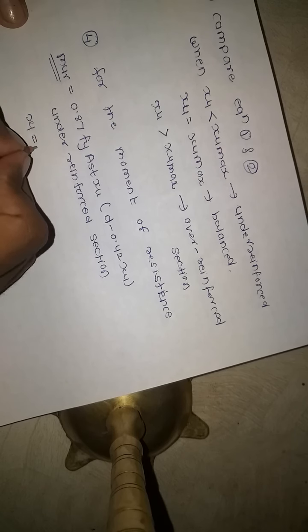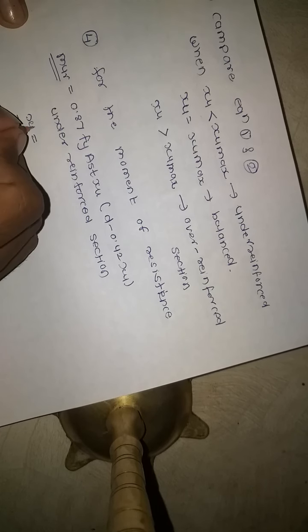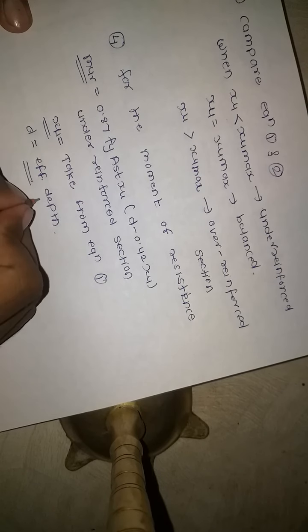And in this formula, what is the value of XU? It is the value taken from equation number 1. And what is D? D is the effective depth, not the overall depth. It is the effective depth.